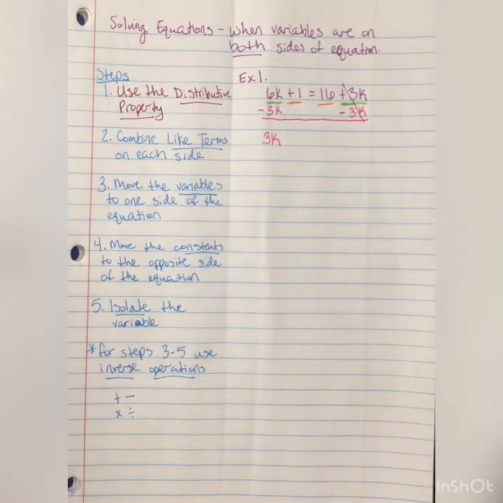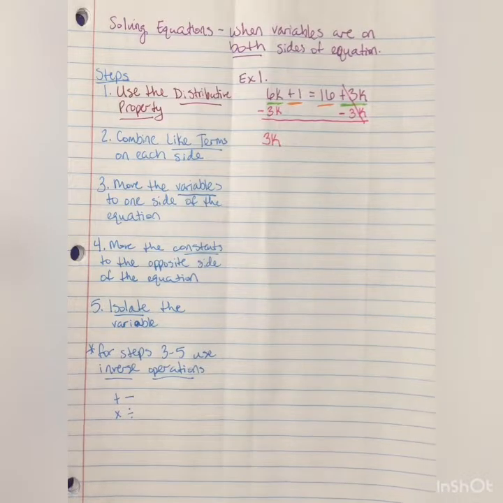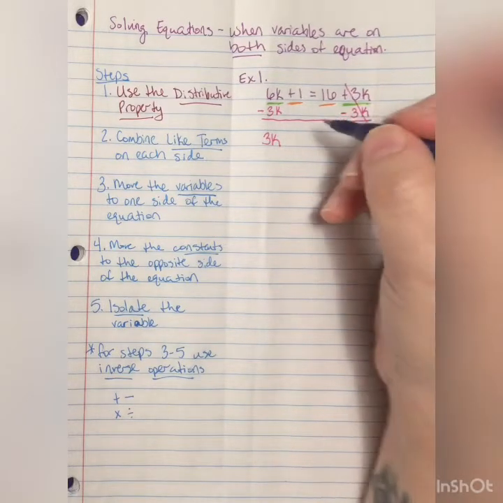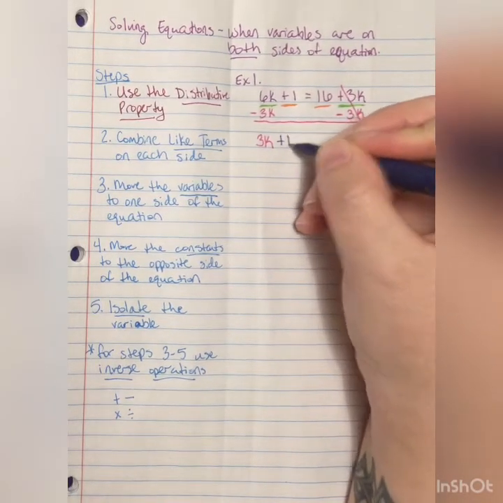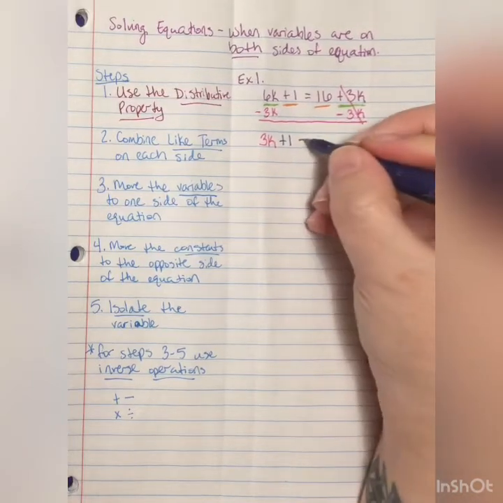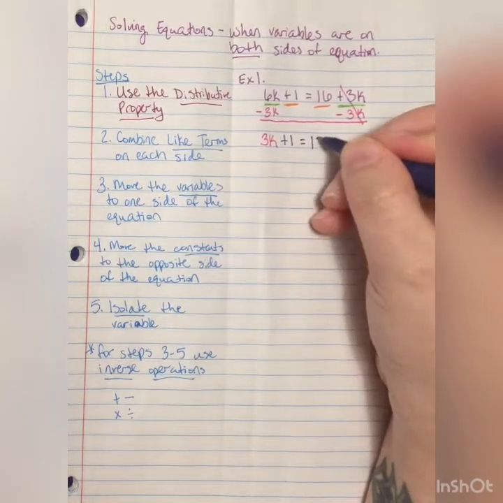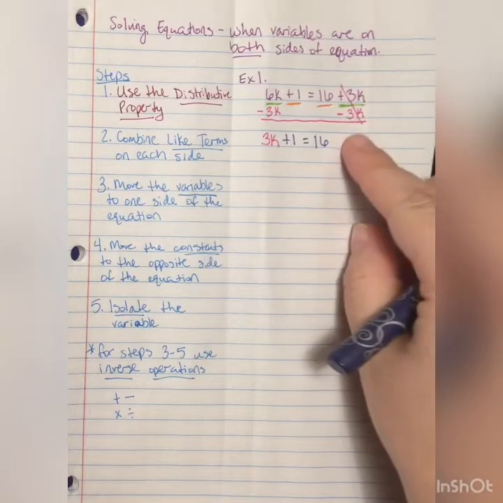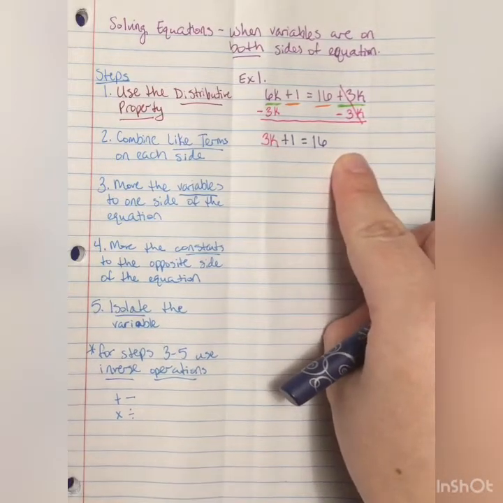And so now I'm just going to bring down the rest of the problem. So we'll bring down our plus 1 that we haven't used yet, our equal sign, and we'll bring down our positive 16. And again, these cancel out, so I'm not bringing anything down here.